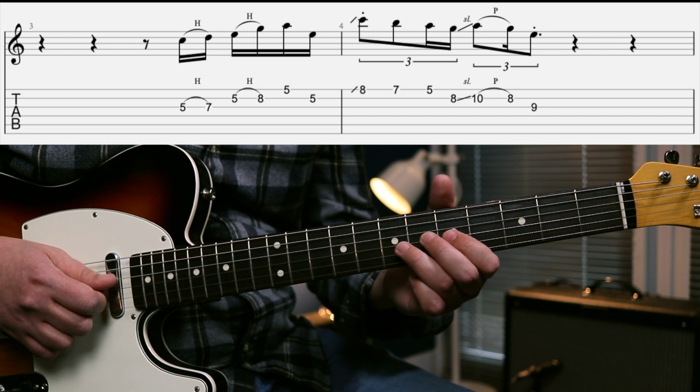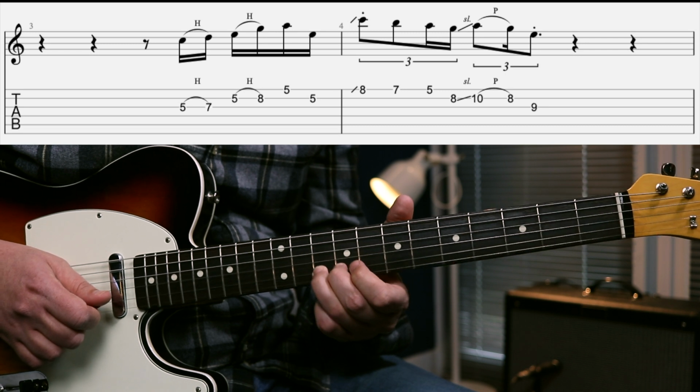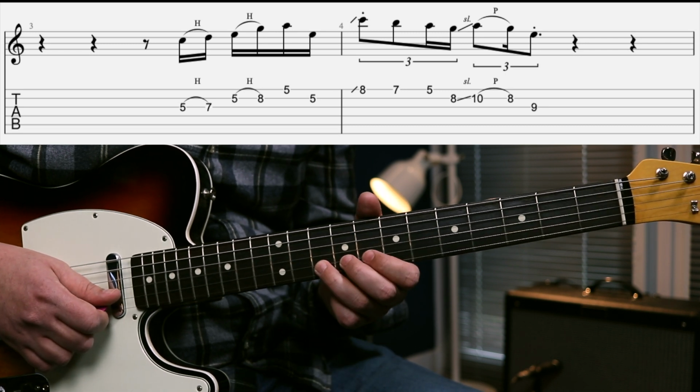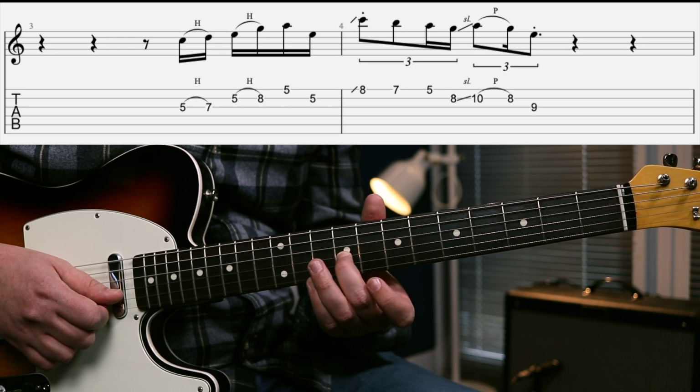So all together so far. And then you could hold it there, but we're just going to finish off with a pull off down to the 8th fret, and then a 9th fret on the note E, just to finish the lick off.